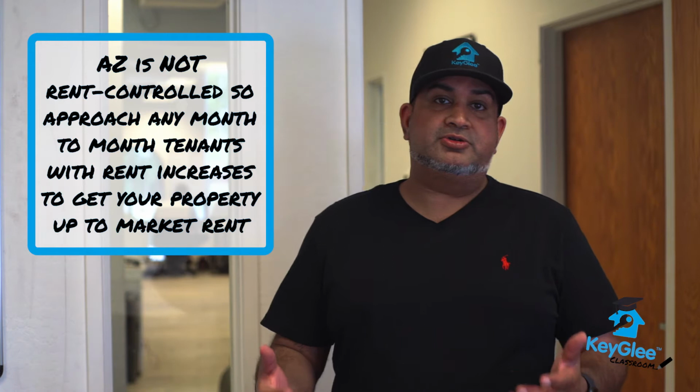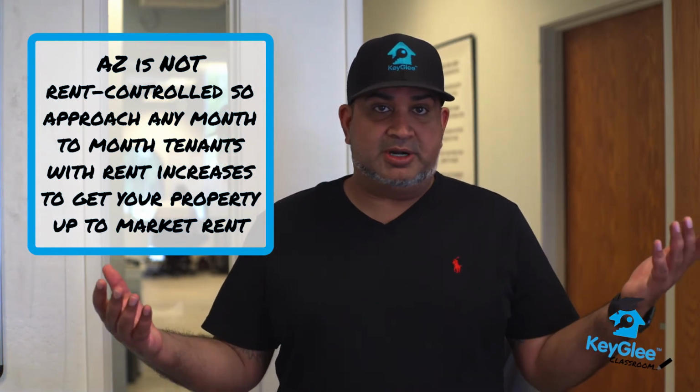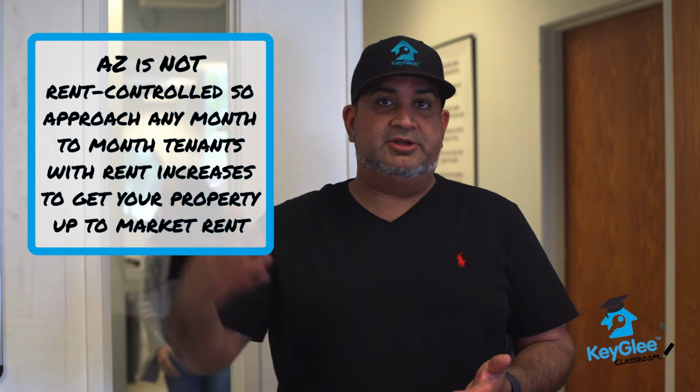So the first thing you're going to do is take a look at the lease terms and see, are your tenants in longer term leases or are they in month-to-month situations? If your tenants are month-to-month, you can approach them with a rent increase. Right? We are not living in a rent control state here in Arizona, so rents can increase to market standards. There's no specific percentage that you can go up.